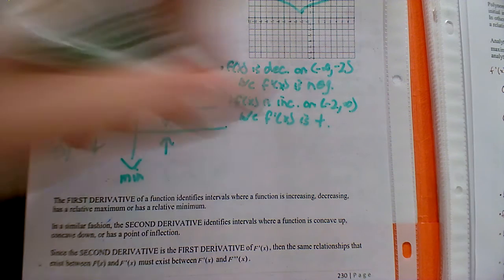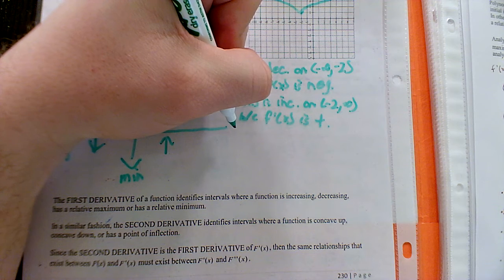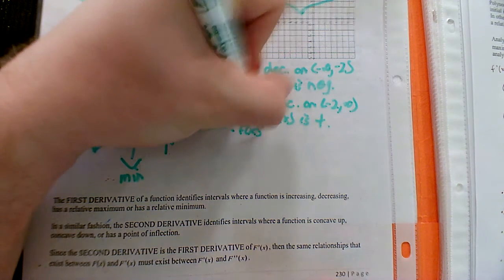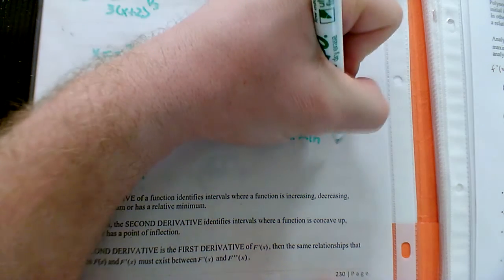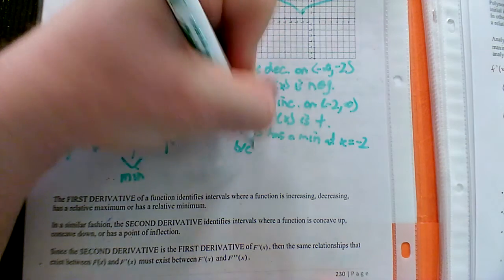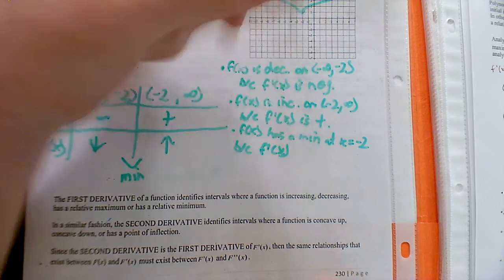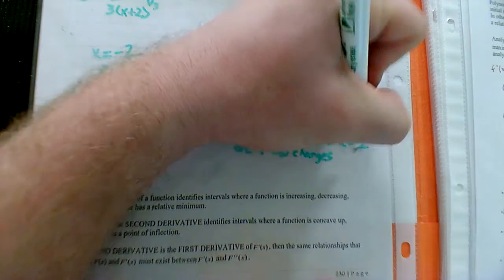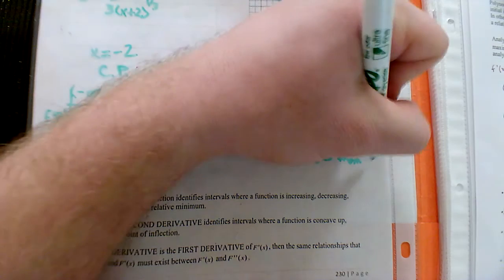You need to write f of x has a minimum at x equals -2 because f prime of x changes from negative to positive.